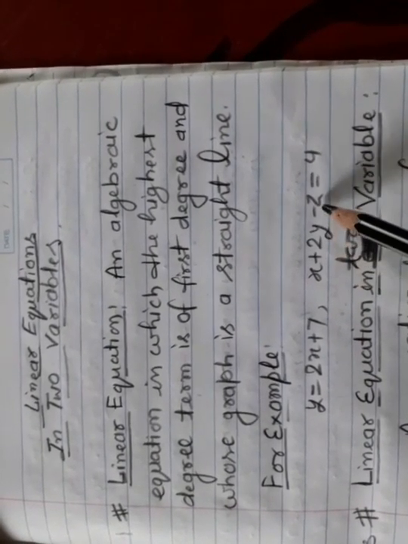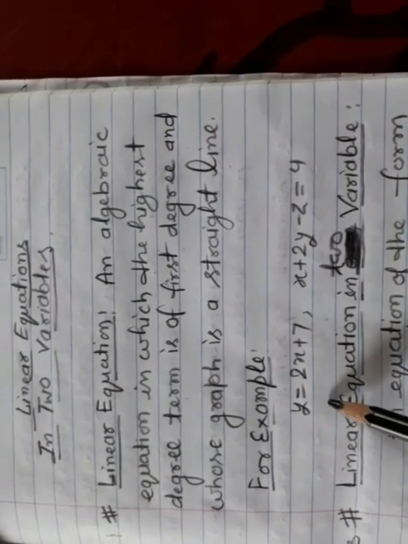Now discuss here the examples: y is equal to 2x plus 7, and x plus 2y minus z is equal to 4. Here the power is 1, so this one is a linear equation. We already discussed in the polynomial chapter linear and quadratic types of equations.